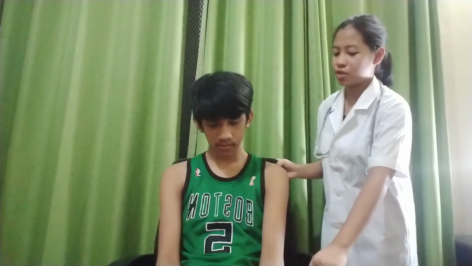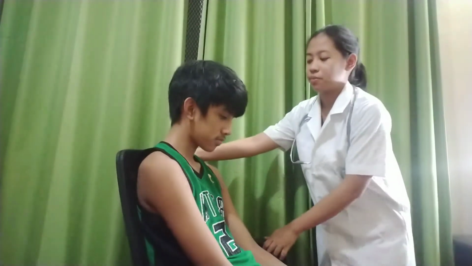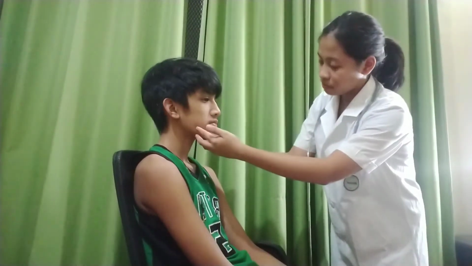So I will observe my client's face for expression and for the shape of the face. It could be round, oval, or slightly squared, and I will also inspect for the symmetry of the following features, which are the eyebrows, the eyes, the mouth, the nose, and the ears. And I will also note for any swelling, abnormal features, and any unusual movements. So sir, I will observe lang po yung face niyo.